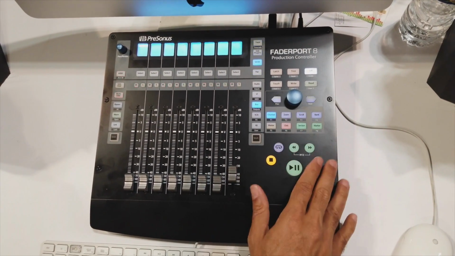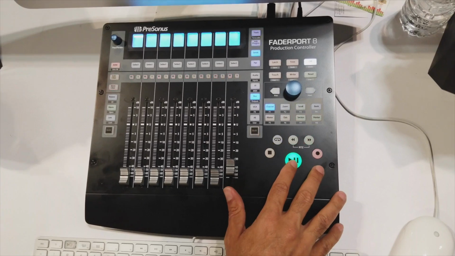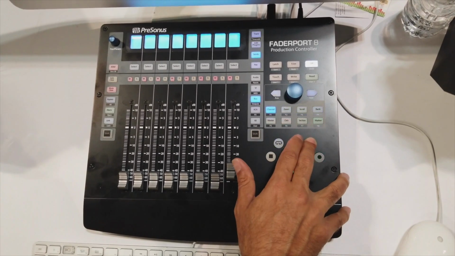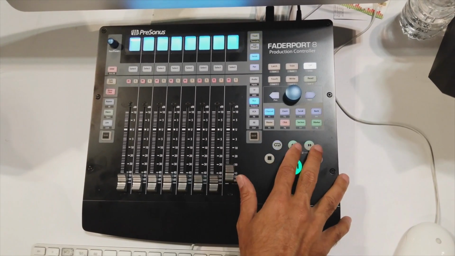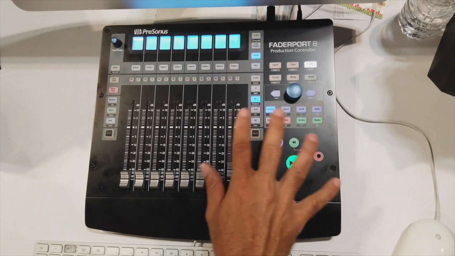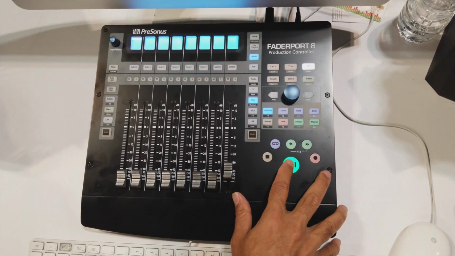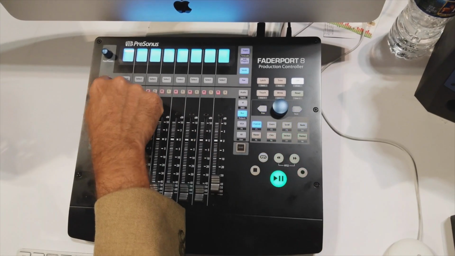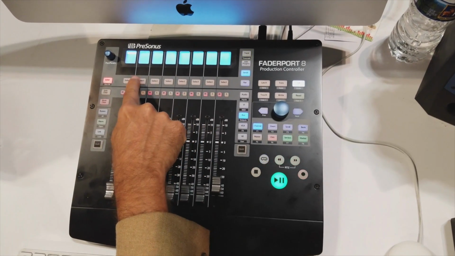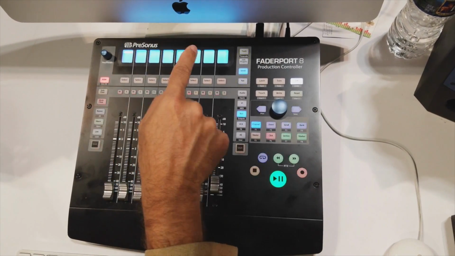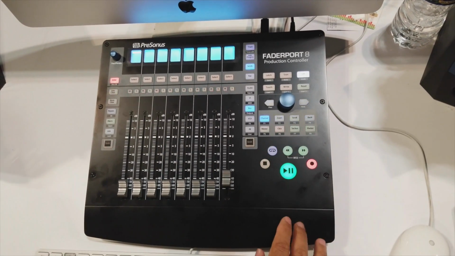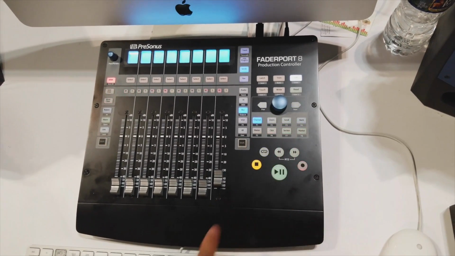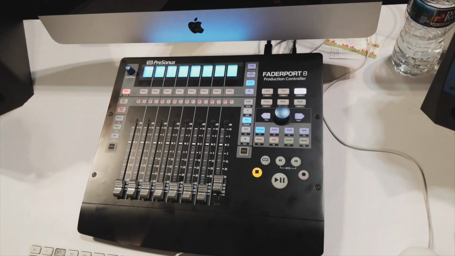Of course, you've got nice big buttons here for your transport control. For playing, you can fast forward and go through different parts of the song. And if I want to arm tracks, you can hit the arm button right here, select a track to be armed, and then just hit record. So it's very, very easy to navigate.